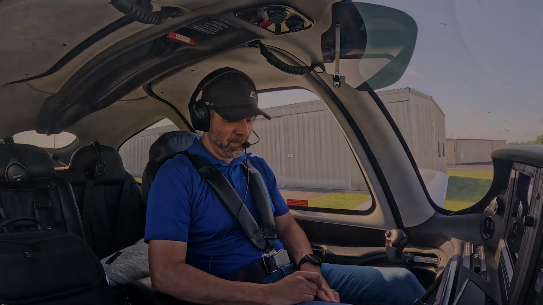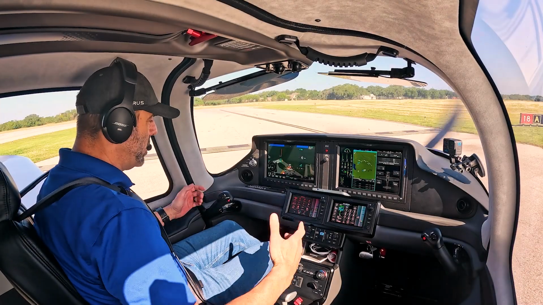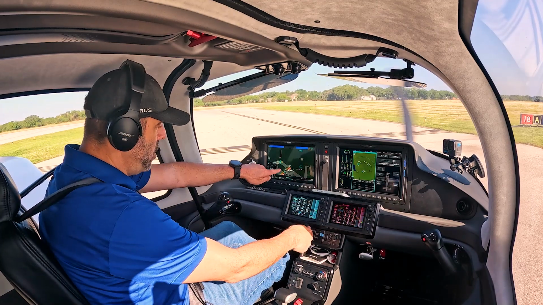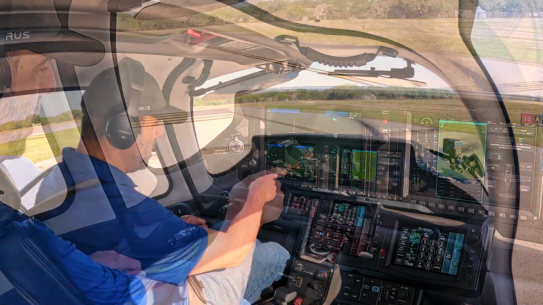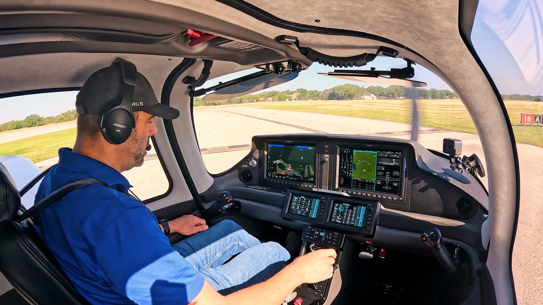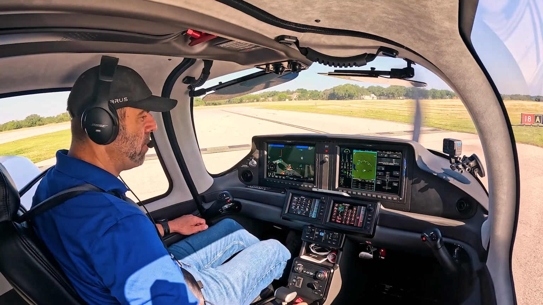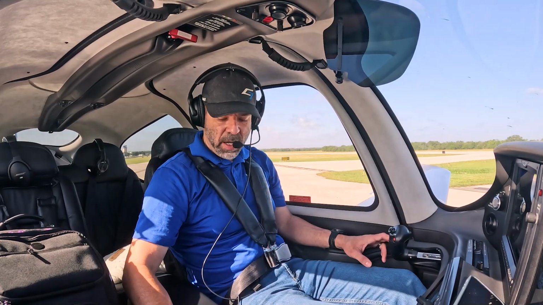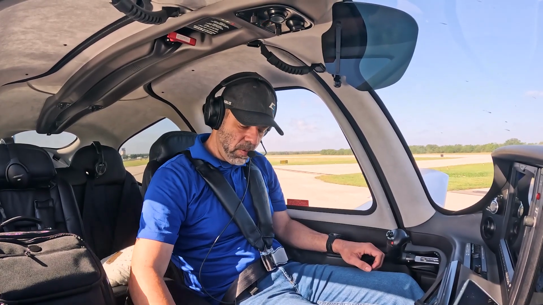Let's go. All right, guys, so we're holding short 18. We've got that heading bug, right? 210, we've bugged our wind so we can see where that wind is coming from just simply by looking at that HSI. So we are all configured, we are set and ready. We're holding short 18, and I just have to call tower and let them know we are ready to go.